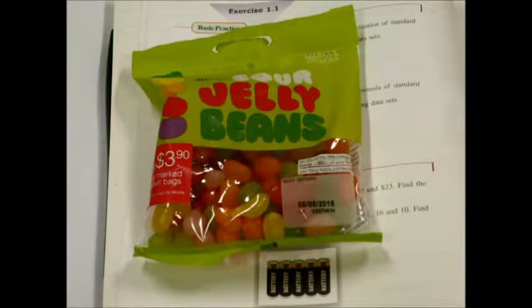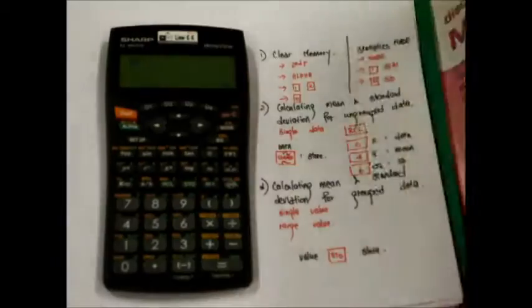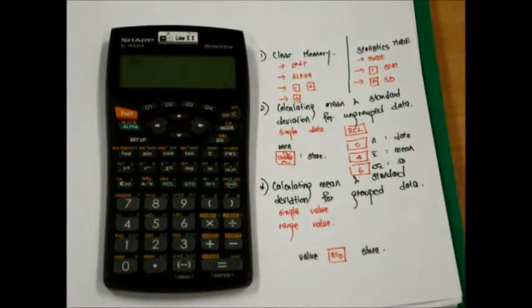With regard to what mean and standard deviation is, you can actually Google online to find out the meaning. But today, solely, we are just going to make use of the calculator for us to do our calculation. So with your textbook, the next thing that I need you to do is have your calculator with you.